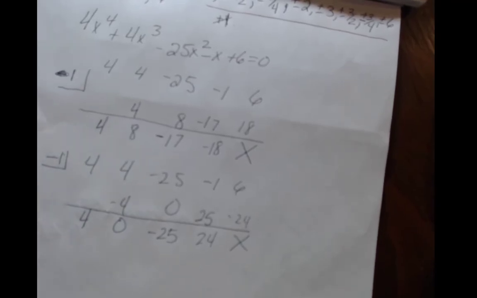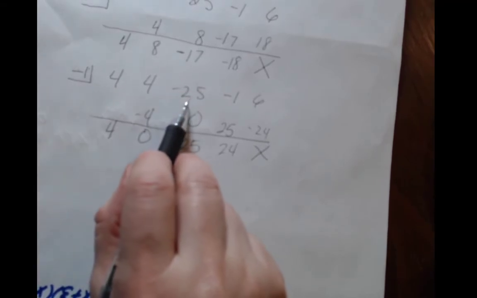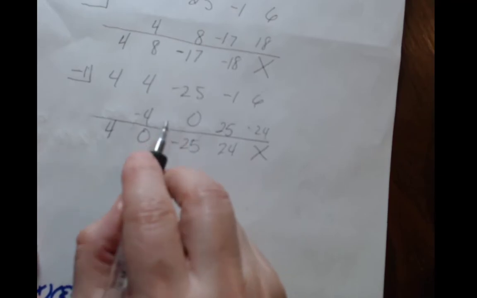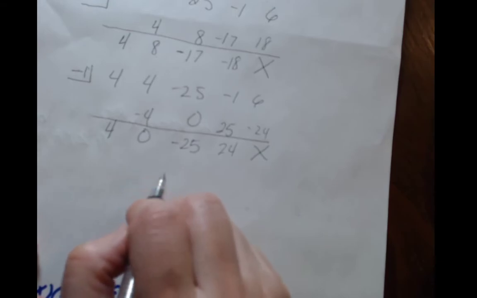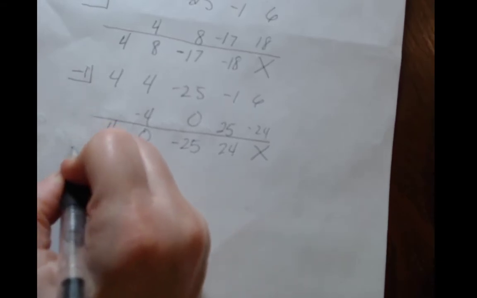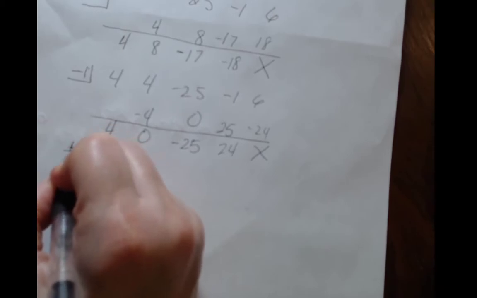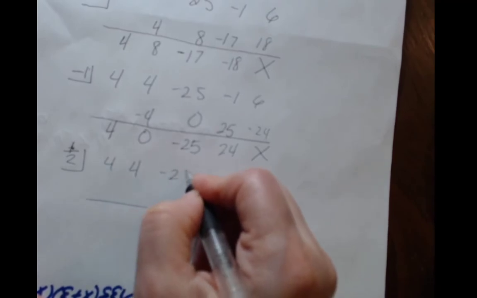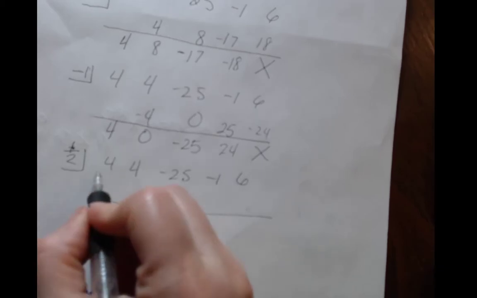More paper, or maybe there's room for one more down here. Yeah, I like to do the whole numbers. And with that odd number in there, would that work very well with the fractions? Should I go to 1/2, or should I skip to 2 or 3? I'll go ahead and do positive 1/2 just to show you it's not too bad. 4, negative 25, negative 1, 6. Although I might tend to do the whole numbers first because it is a little easier.